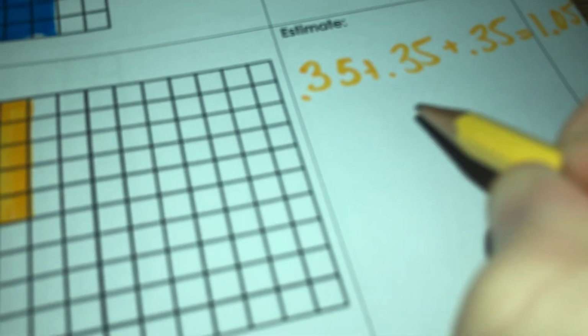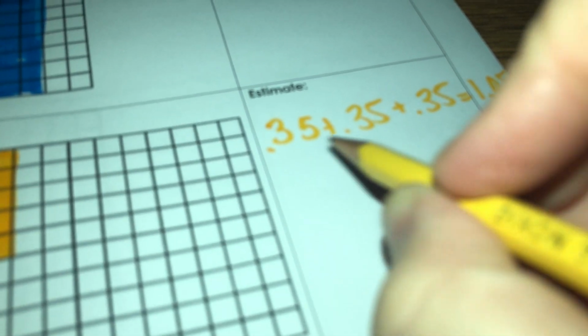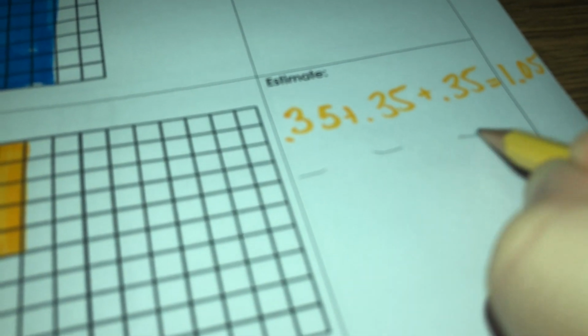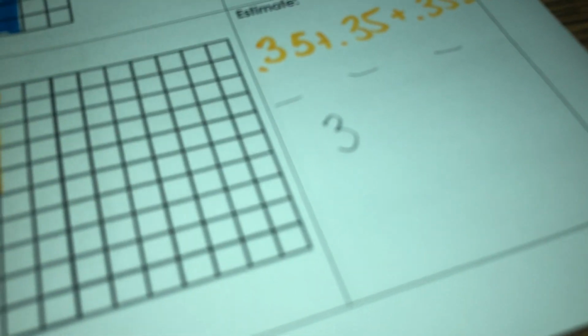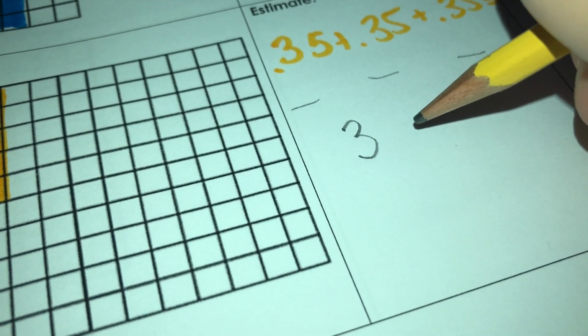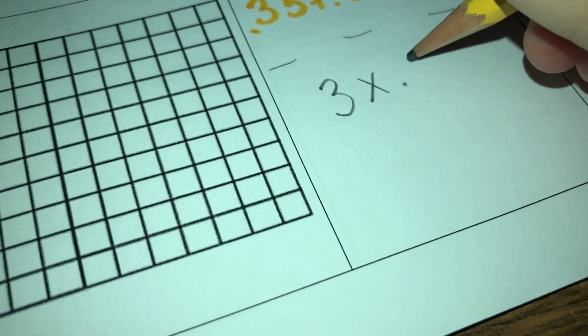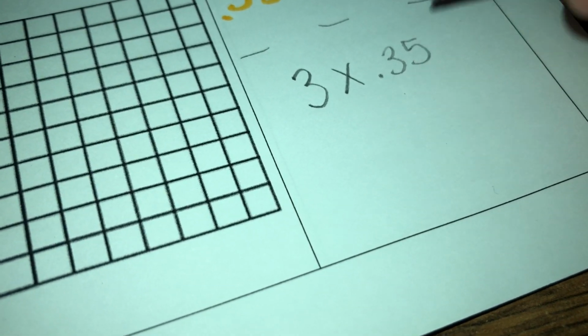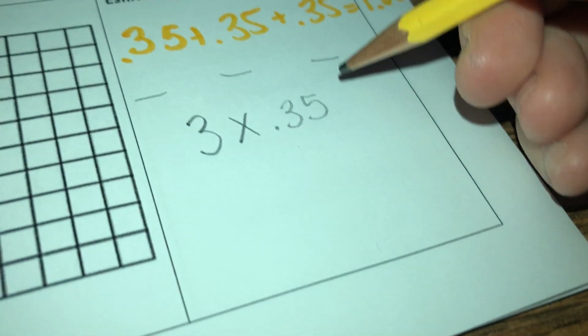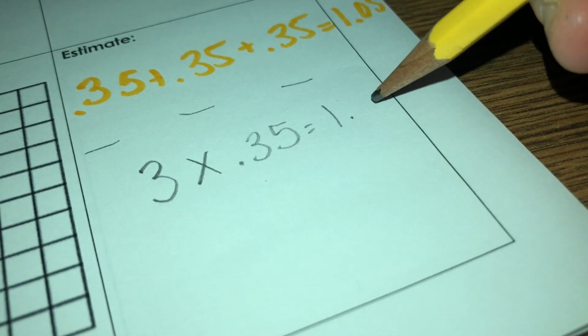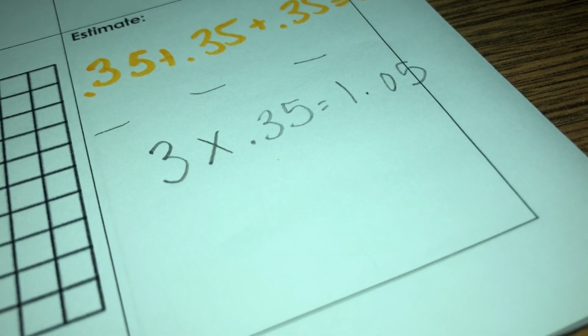Okay, so go ahead, let's change this to multiplication. How many groups do we have? We have 3. And then 3 groups of 5/10 is just like saying 3/500ths. It's just like saying 3 groups or 3 times 3/500ths. And from our model, we know that 3 groups of 3/500ths is 1 500ths.